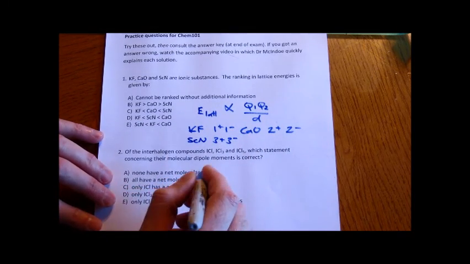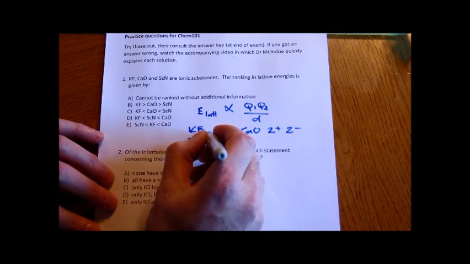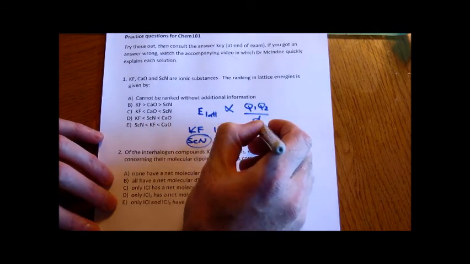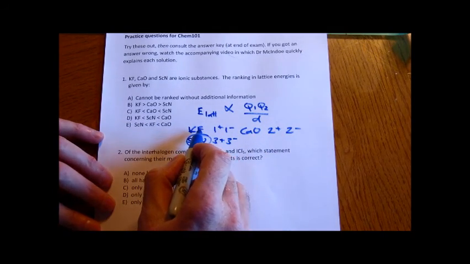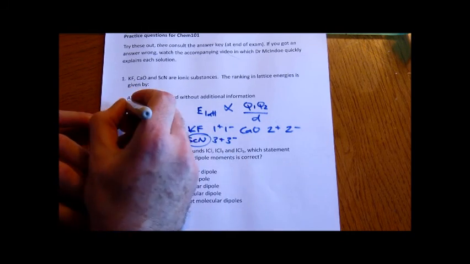So you're going to expect a much higher lattice energy for scandium nitride over calcium oxide over potassium fluoride. So the correct order here is C.